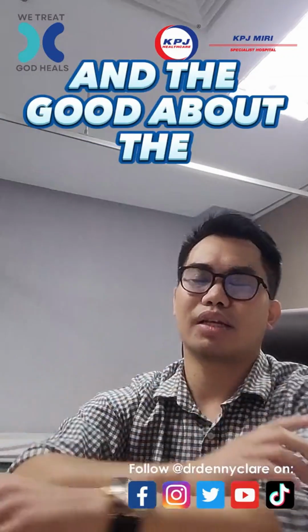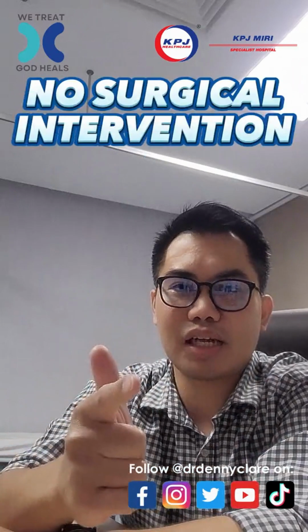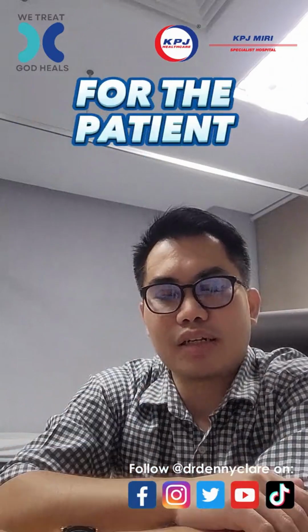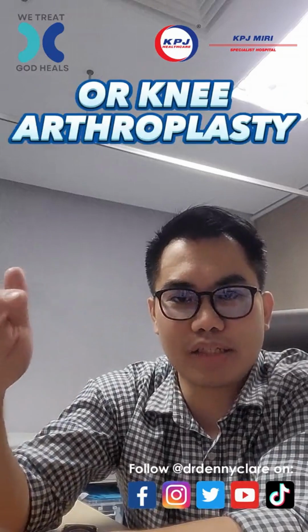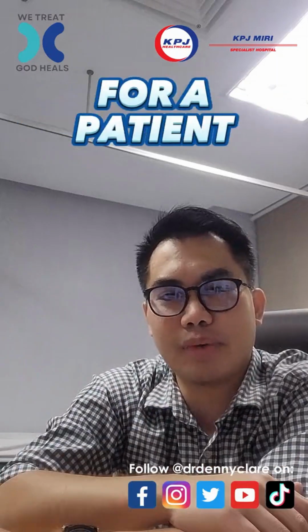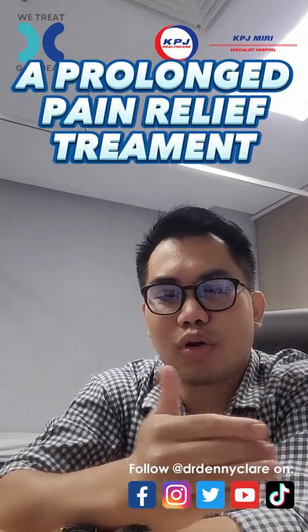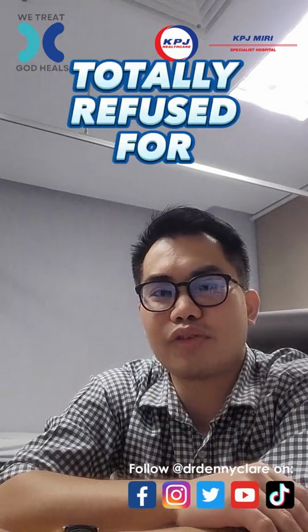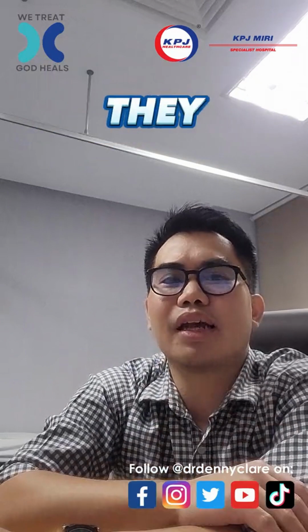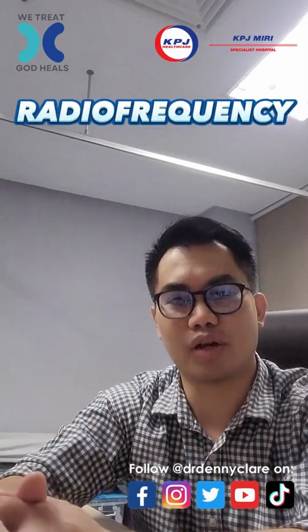And the good thing about this modality is it can improve the pain, with no surgical intervention. It can buy time for the patient for definitive surgery, which is total knee replacement or knee arthroplasty, or it is also indicated for a patient who is not fit to undergo surgery but wishes to have prolonged pain relief treatment. Also, a patient who totally refuses knee arthroplasty but wishes to have better pain control, then we may offer radiofrequency. Thank you.